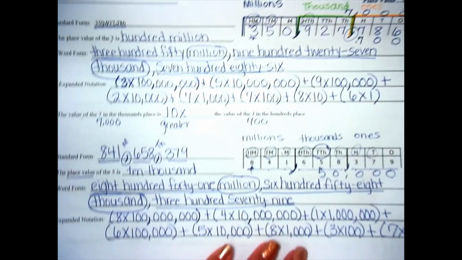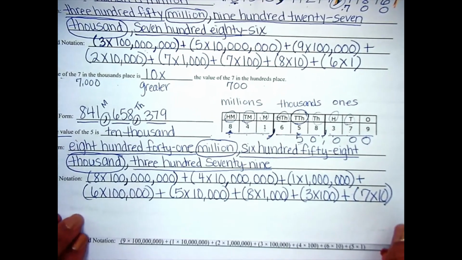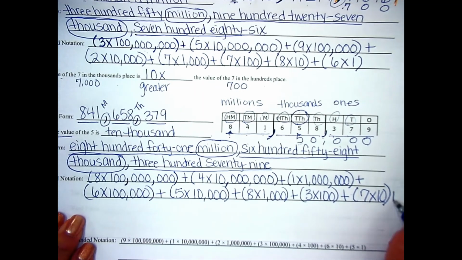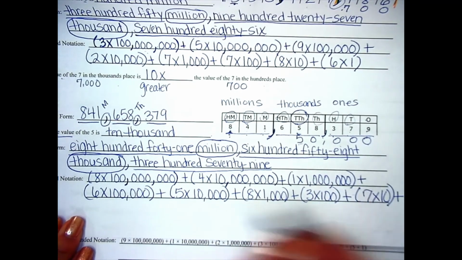Oh, sorry, I didn't know y'all couldn't see. There, 7 groups of 10, plus 9 groups of 1.